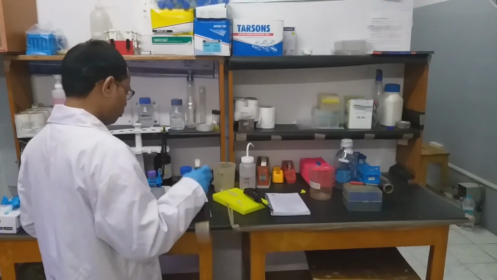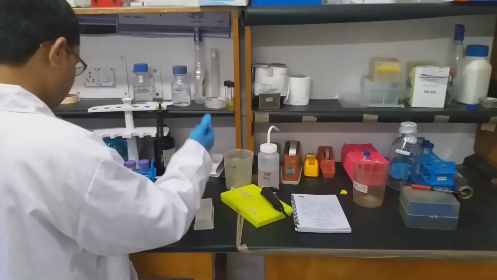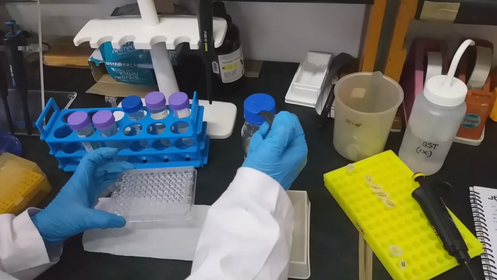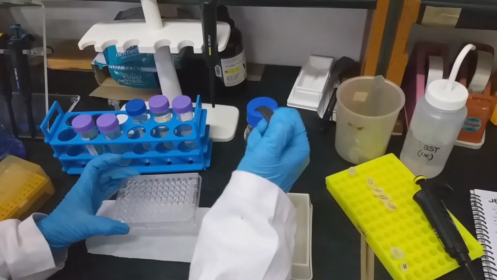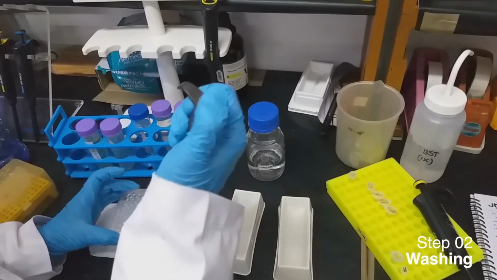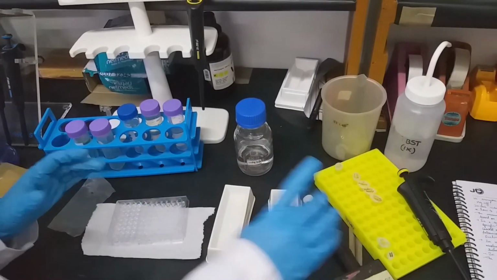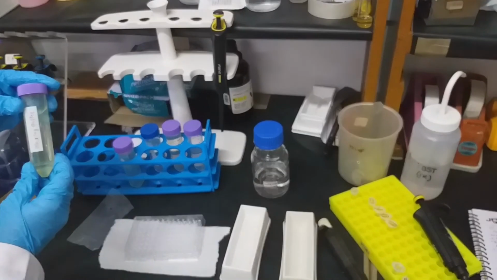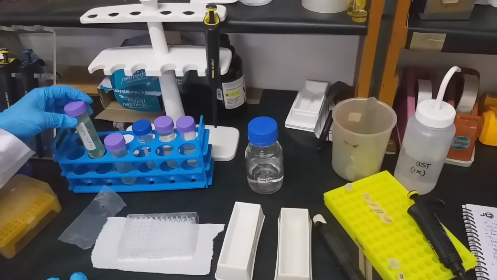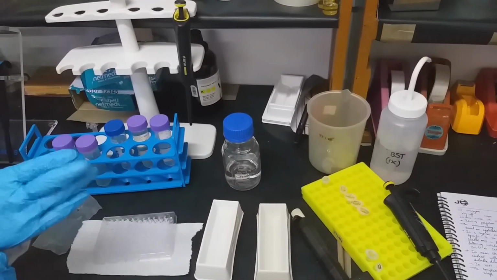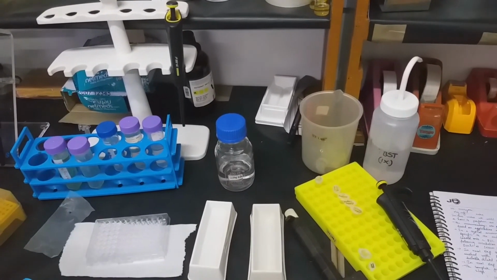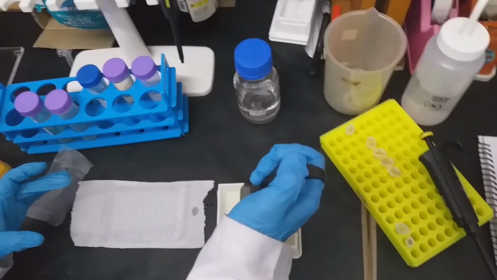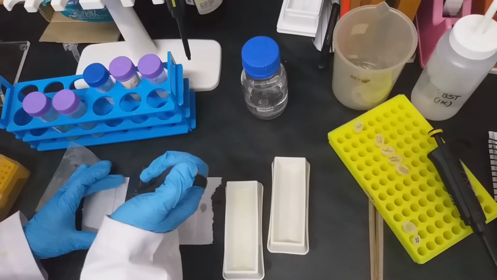So next we will wash the plate with TBST buffer, which should be pH 7.4. We have to wash at least 3 times properly. Then we are going to block with the blocking buffer, which contains 3% BSA in TBS. In the next step, we will dispense blocking buffer into each well, 100 microliter each.